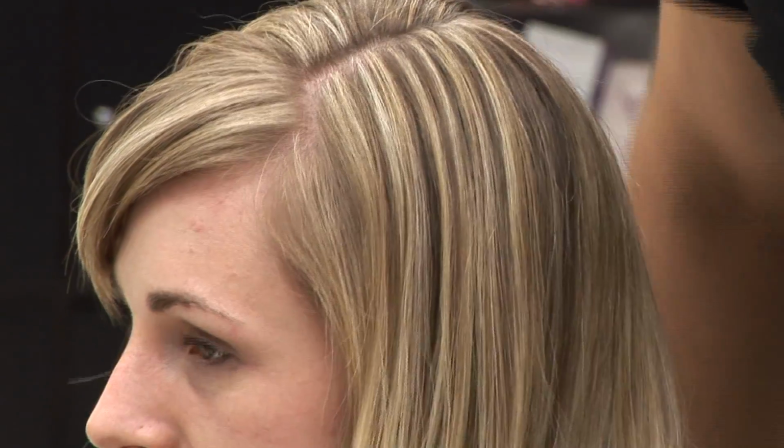So we chose highlights and lowlights. We've used our ash blonde, a golden blonde, and we've used a natural brown for the lowlights. And that's how you choose hair highlights and lowlights.